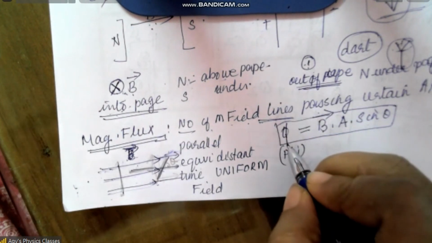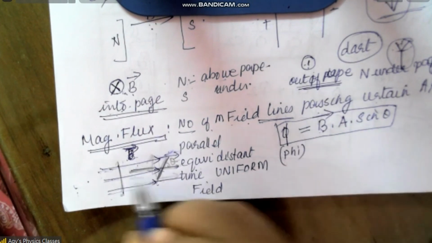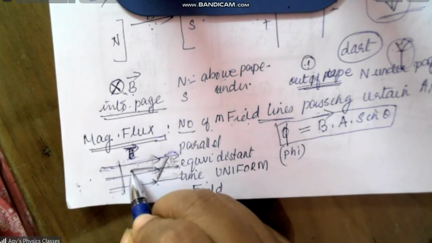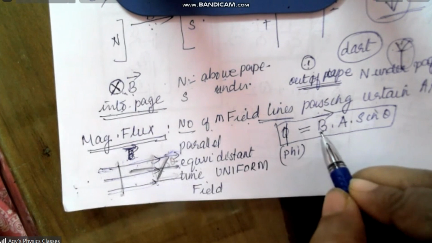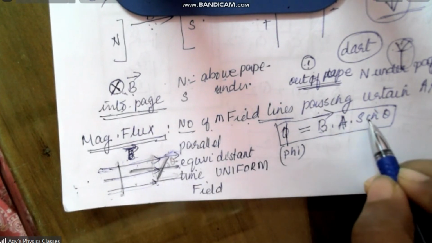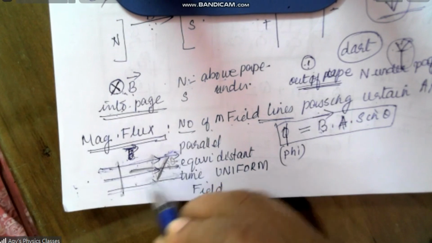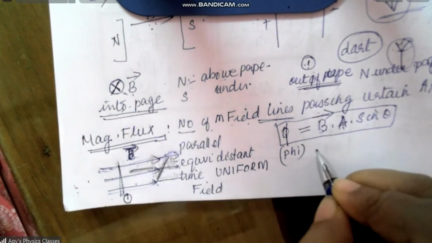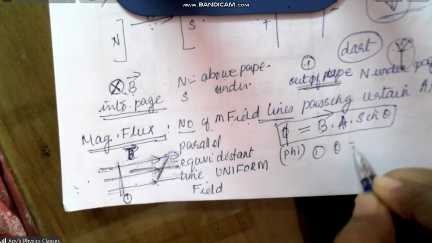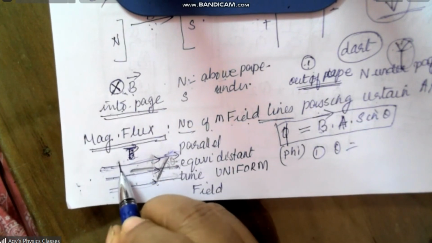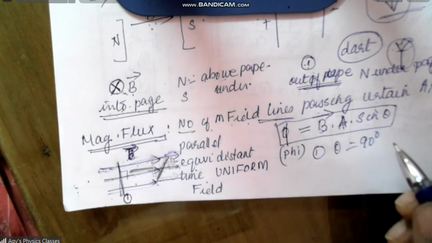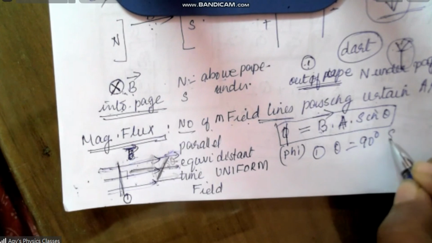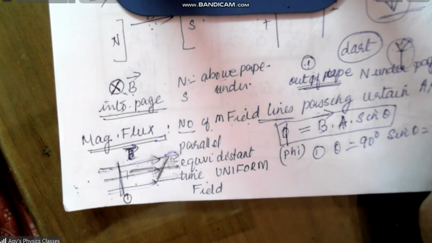Magnetic flux is represented by phi. That is equal to the magnetic field strength. Why do we take only one value? Because it is uniform. The strength of the magnetic field at every point is the same. Multiplied by the area, multiplied by the sine of the angle between them. In the first case, what is the angle between this and the magnetic field line? 90. Theta is equal to 90. So sine 90.